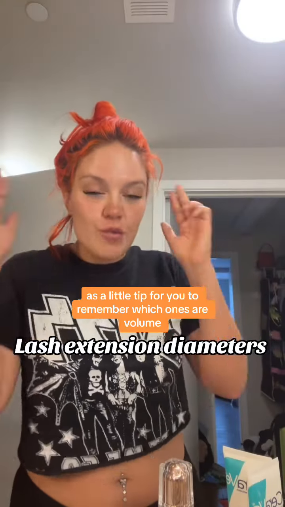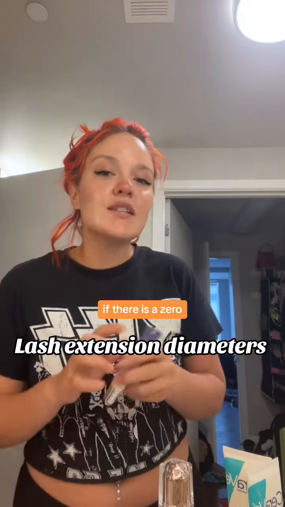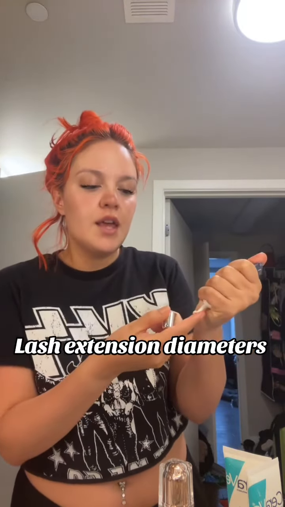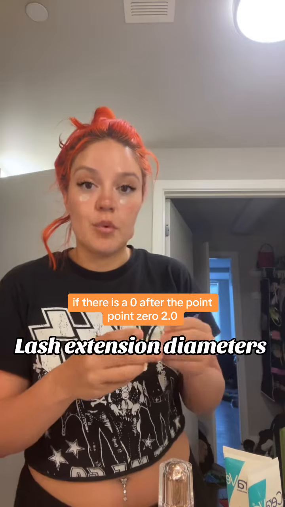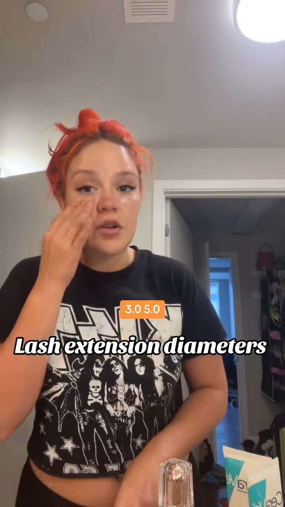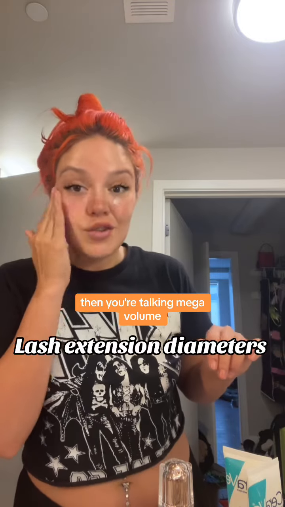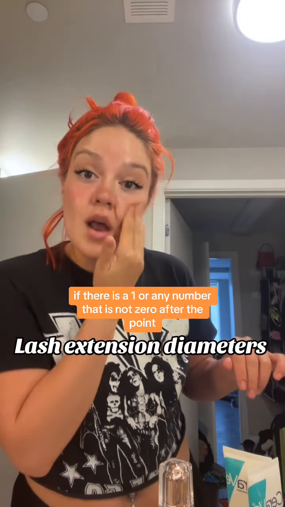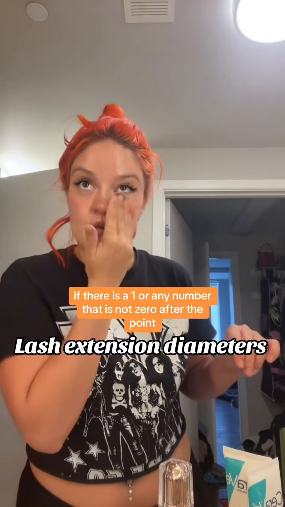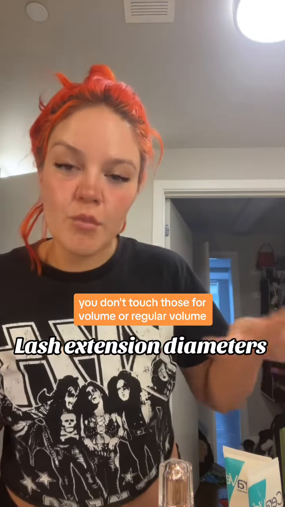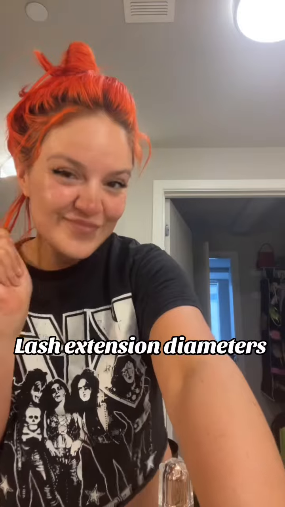As a little tip for you to remember which ones are volume and which ones are classic, if there is a zero, eye cream, we're moving on to eye cream now. If there is a zero after the point, 0.02, 0.03, 0.05, that is volume. Whether it's volume or mega volume, remember the closer we get to zero, then you're talking mega volume. If there is a one or any number that is not zero after the point, you don't touch those for volume or mega volume because you're talking classic.